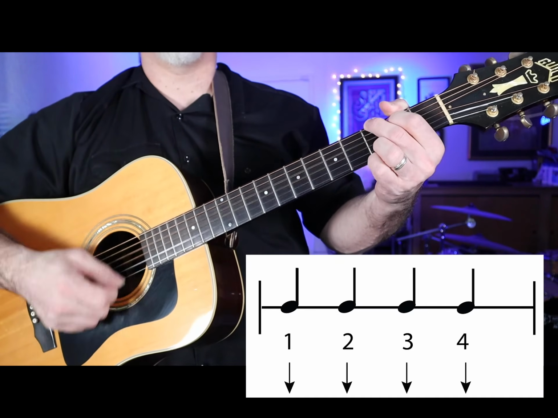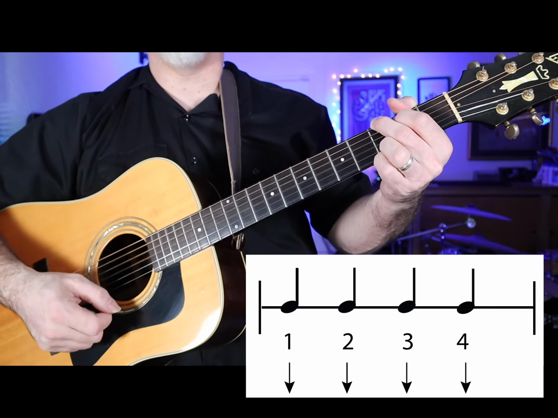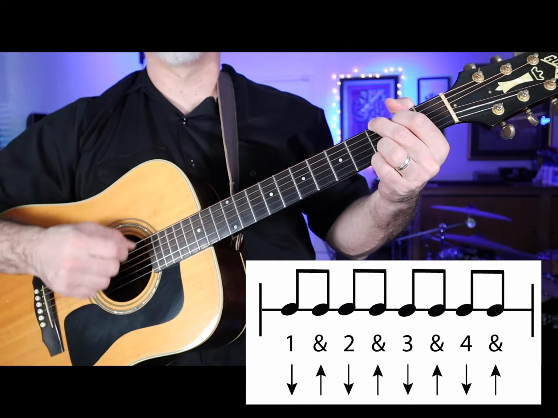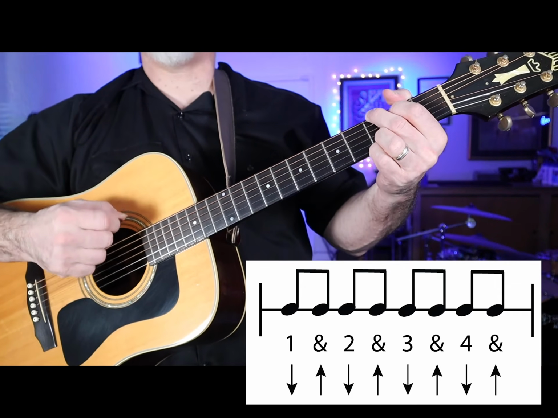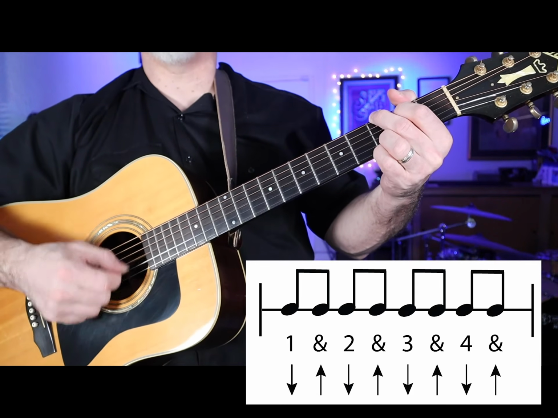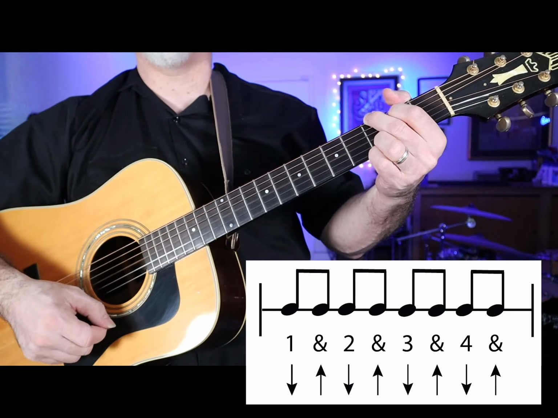All right, so we've got the quarter notes, 1, 2, 3, or 1 on every beat. And I try to not let my hand stop in that motion. And when I get to the eighth notes, down, up, I try to keep that nice and even. 1 and 2 and 3 and 4 and.